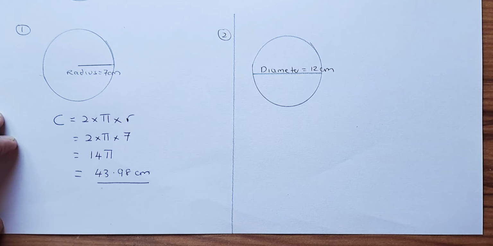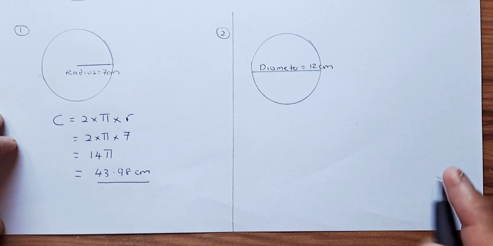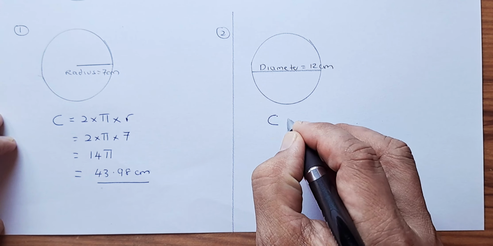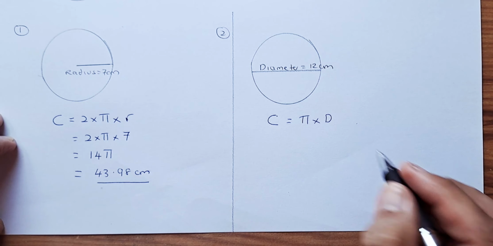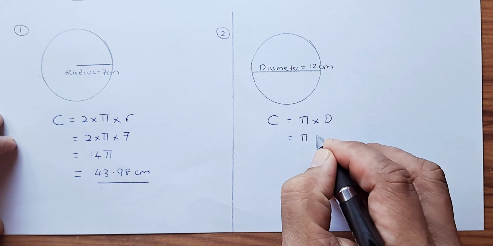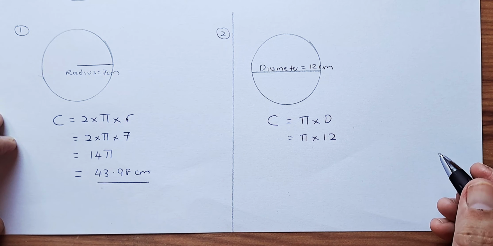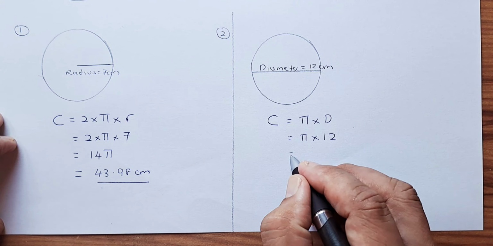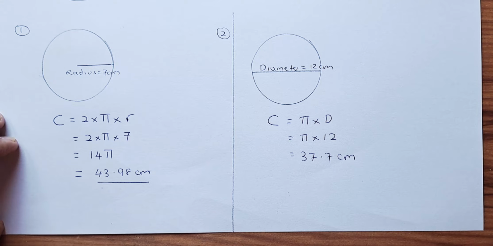I want you to remember this number because we are going to use this number again in example 4. Now we look at if the diameter is given. So the formula, when diameter is given, the circumference, capital C, is equal to pi times diameter. So again, pi times 12, because diameter is 12. Put it in your calculator, and the answer is going to be 37.7 centimeter. So that is quite easy.